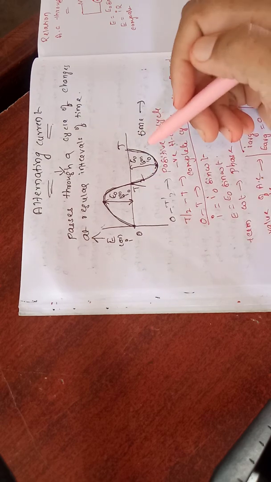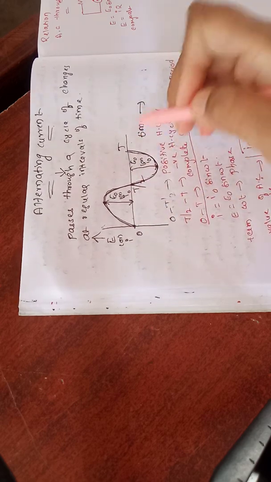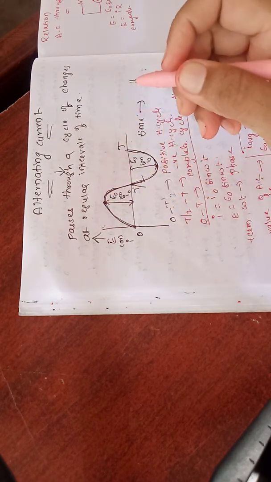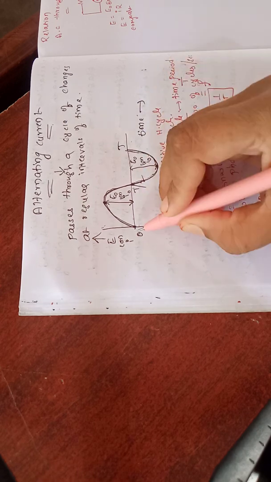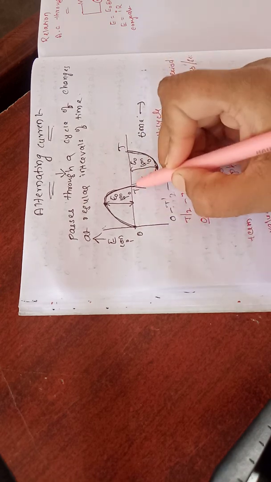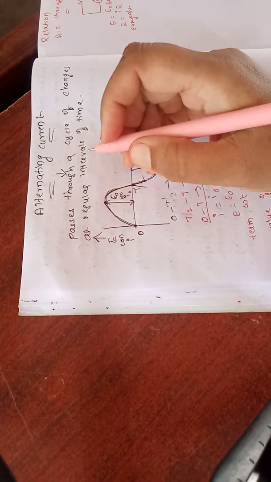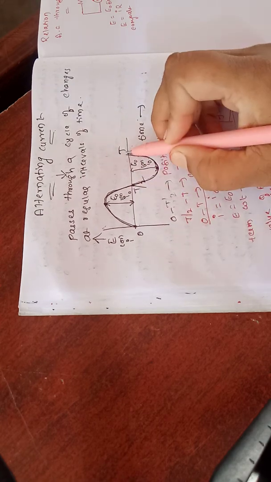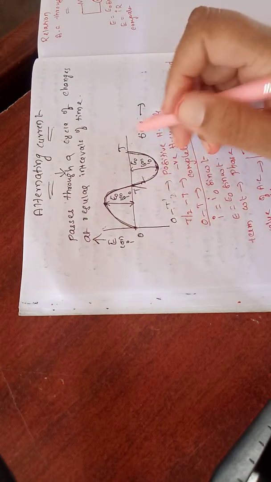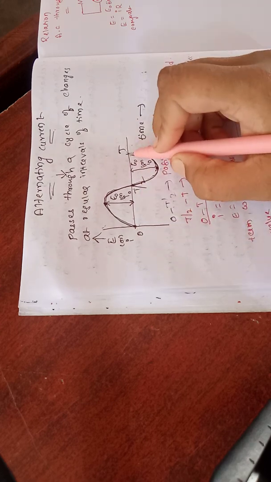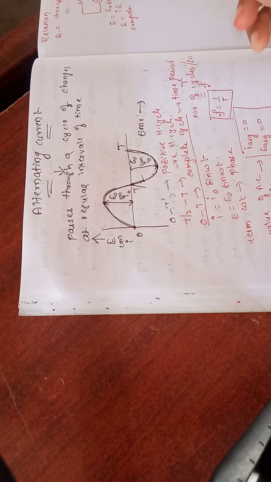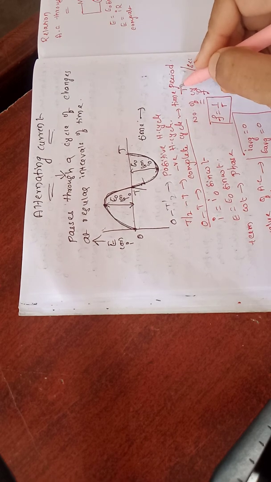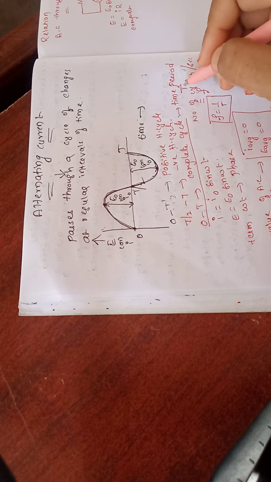It will be in such a way: 0, T by 2, T on the x-axis is time, and on the y-axis voltage or current. Right? Now 0 to T by 2 we call the positive half cycle. T by 2 to T we call the negative half cycle. 0 to T we call the complete cycle. And the time taken for this complete cycle we call the time period, denoted by capital T.